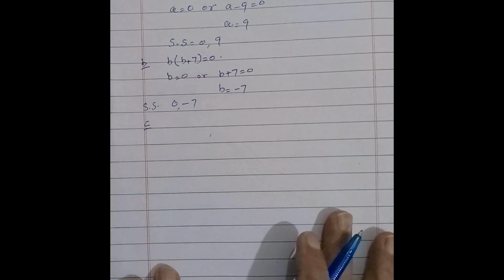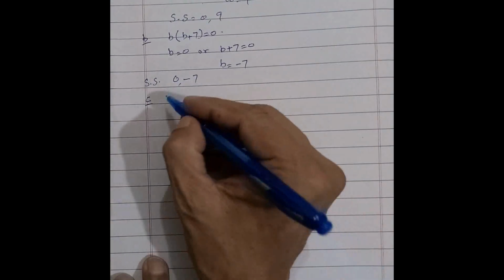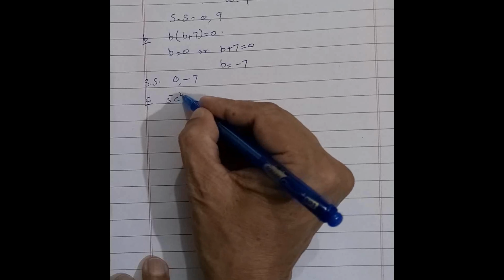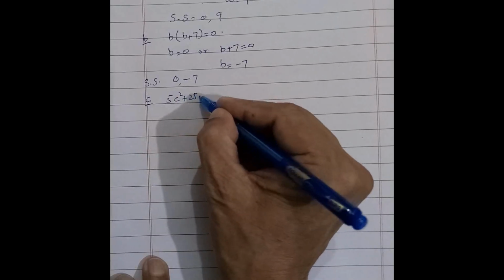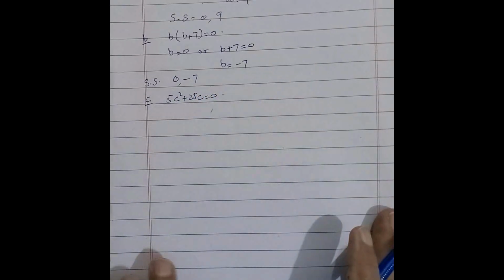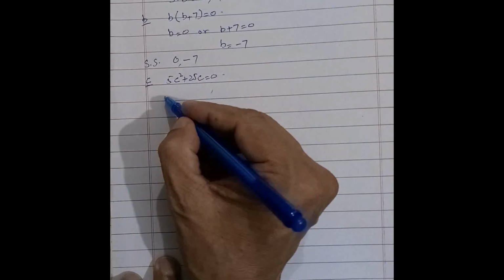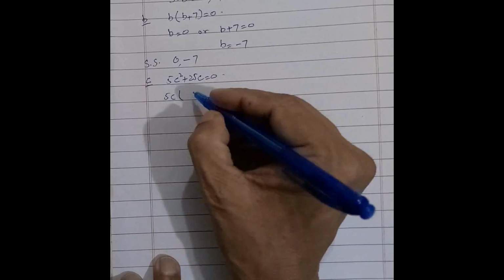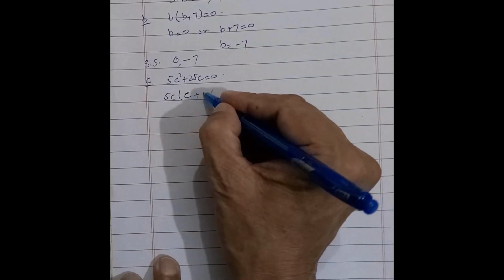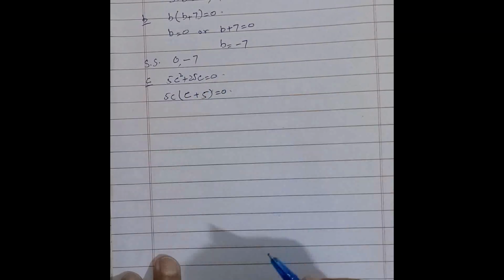Next, the C is 5C square plus 25C is equal to 0. First we take common from both the values, which is 5C, and the remaining value is C plus 5 is equal to 0.